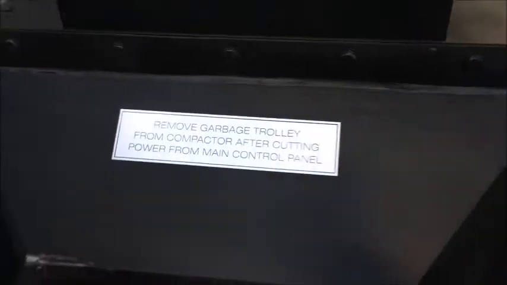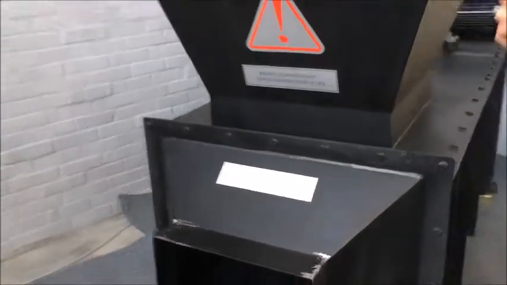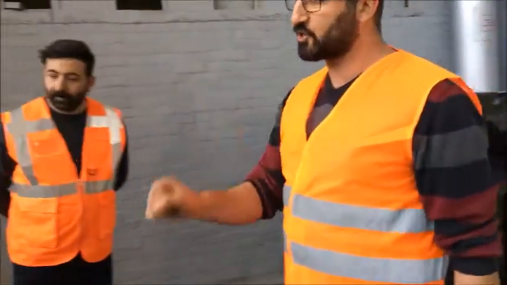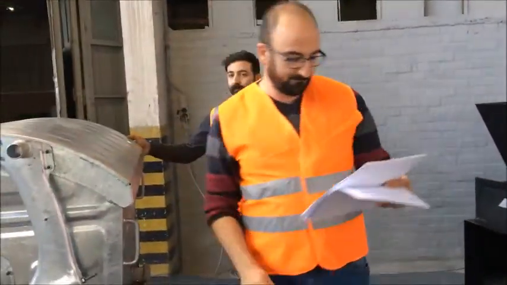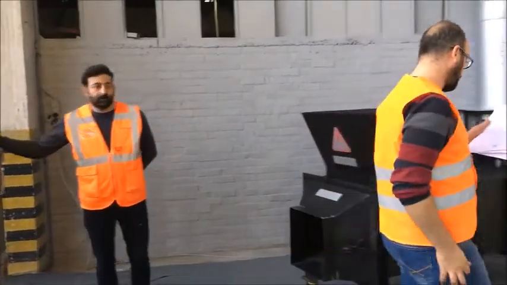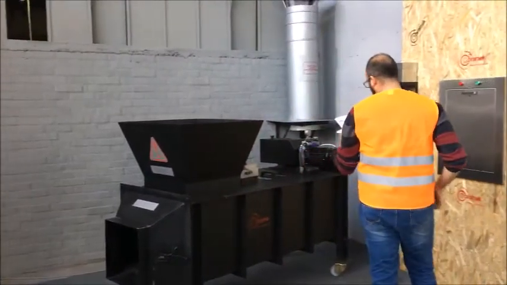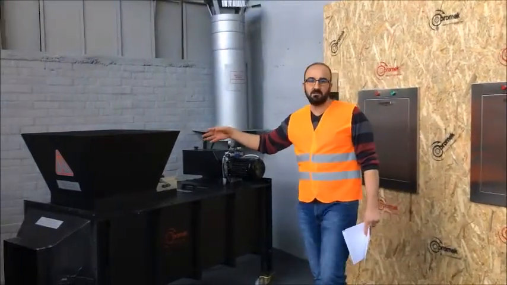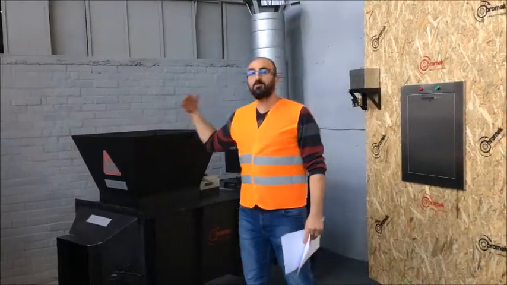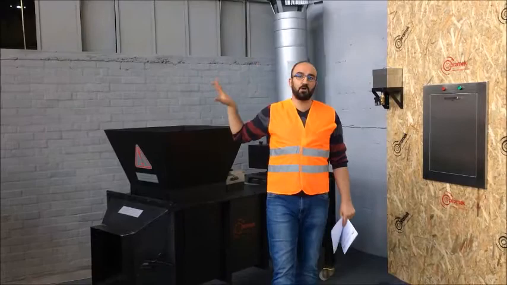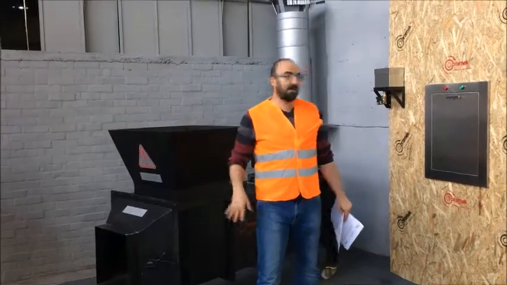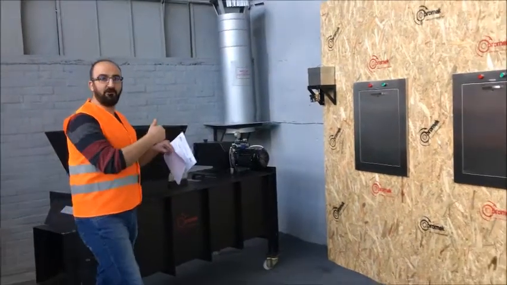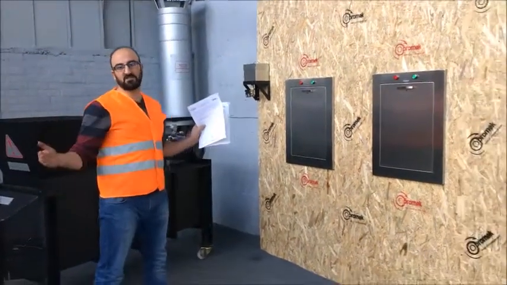He is supposed to cut the power from the main control panel, and he is supposed to remove the garbage trolley from the compactor. They are all materials to be provided for the Promek project. And I hope that you like the quality and the functioning operation of the system.